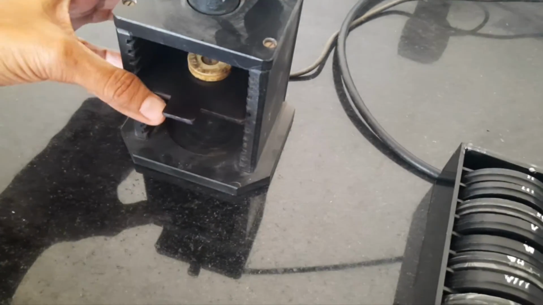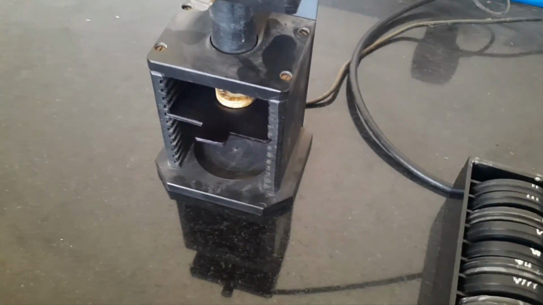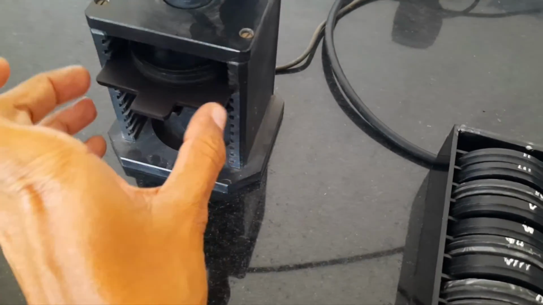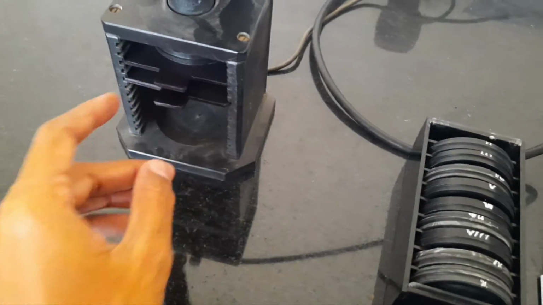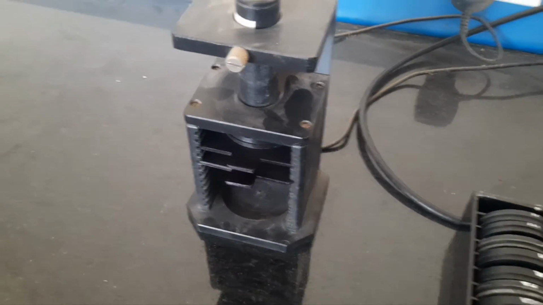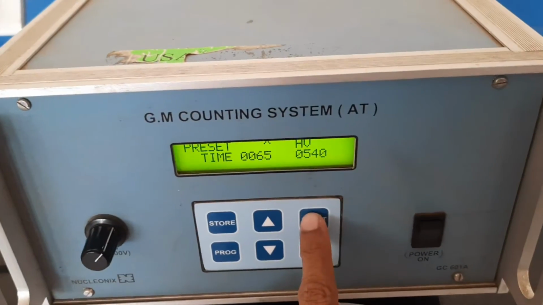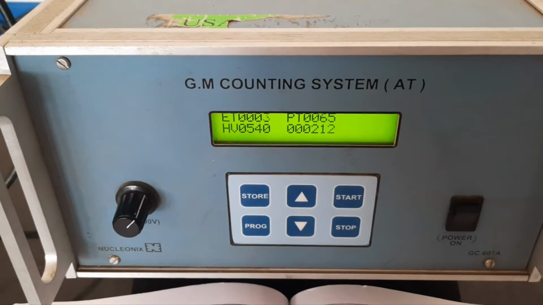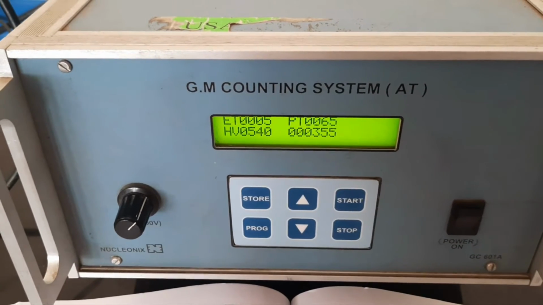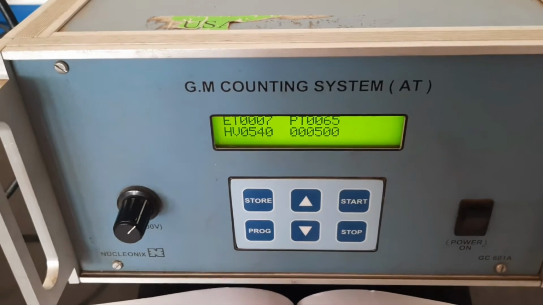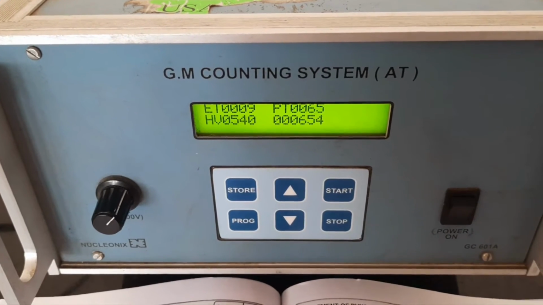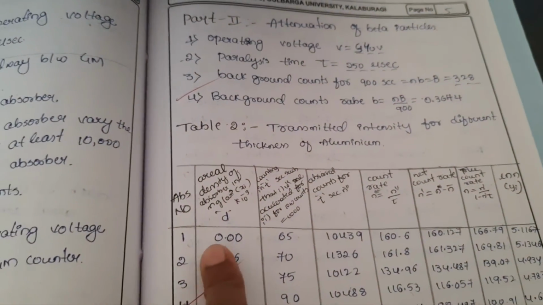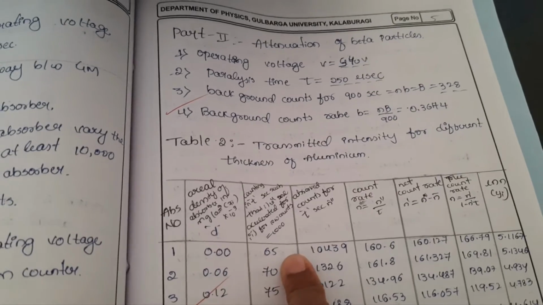Next, keep the absorber above the source. As I showed, we have used the bismuth source, a beta source. Next you can start, click on start. You must get the counts in the 10,000 order.